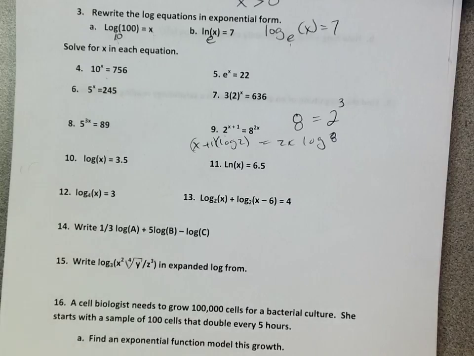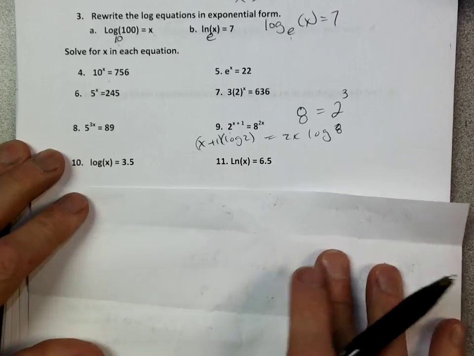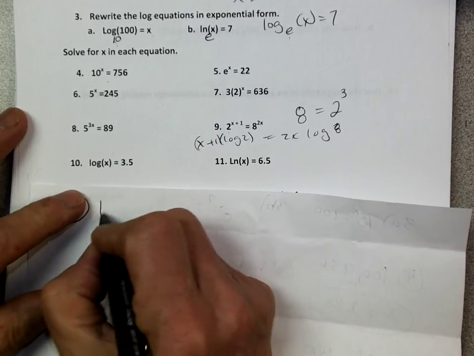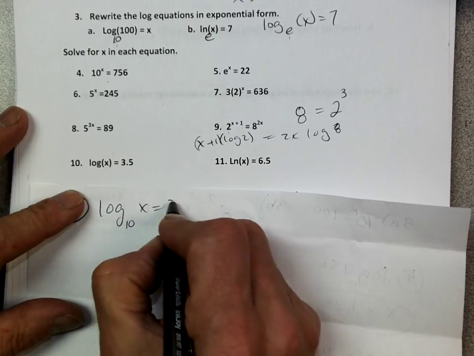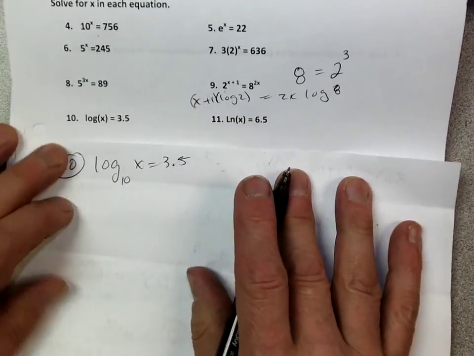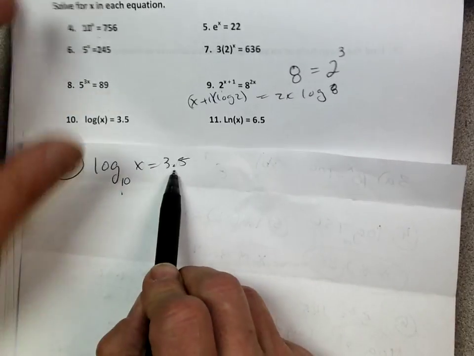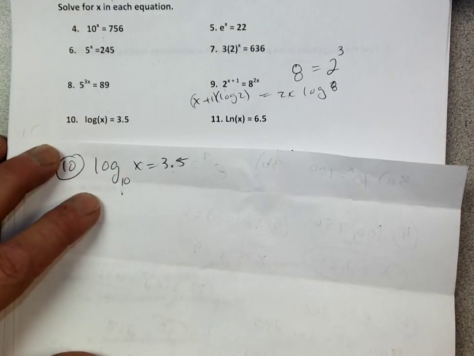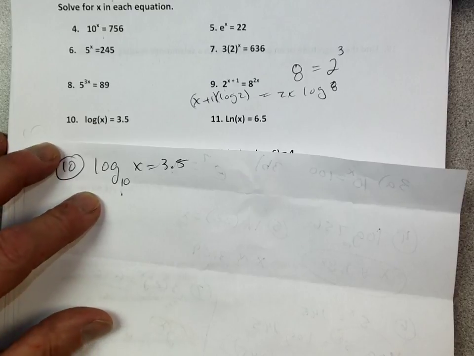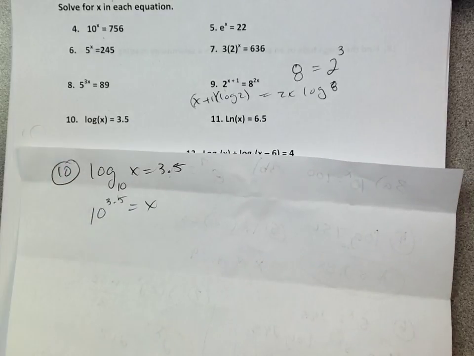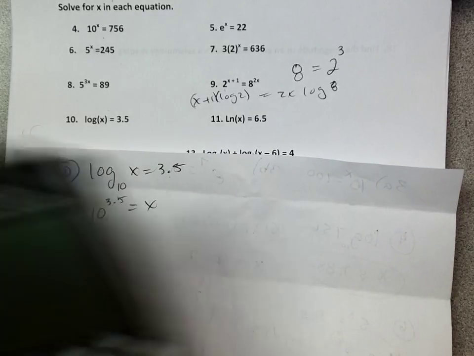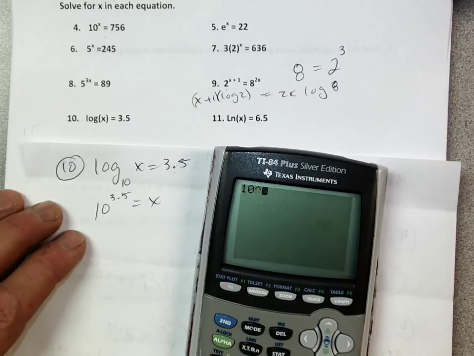Okay? 10. 10 and 11 are easy. Honest, they're super easy. So on 10, I'm going to rewrite as log base 10 of x equals 3.5. Okay? So let's go 10 to the 3.5 equals x. So I'm going to change it from log form to exponential form. So it's going to go 10 to the 3.5 equals x. And that's going to be over 1,000. Let's check it out. Go 10 to the 3.5 power.